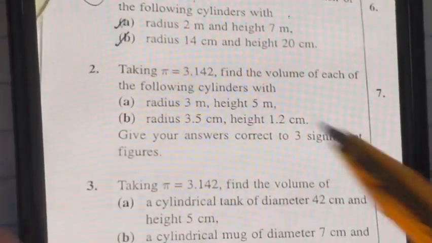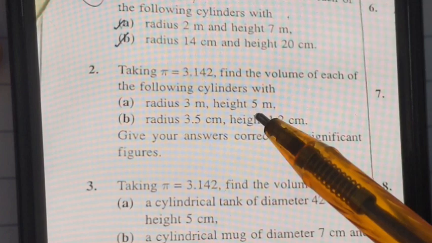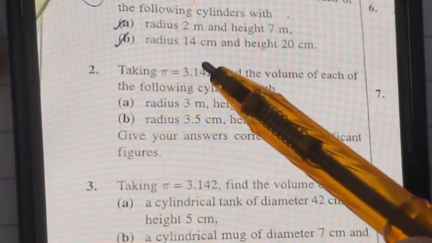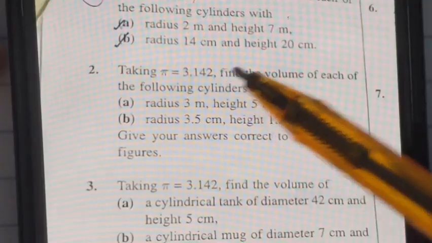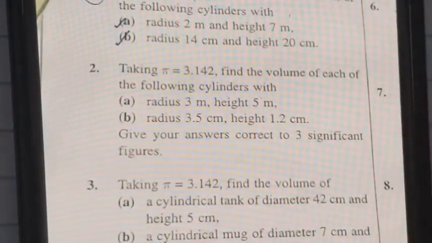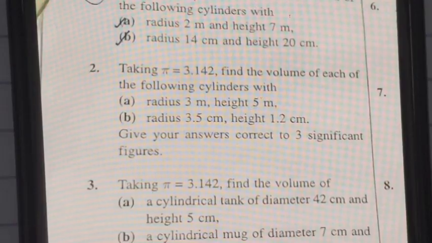But in this case, when neither the radius nor the height is 7 or a multiple of 7, we'll take the value of pi as 3.142, because the value of pi in decimal is 3.142, so we can take this value as well.